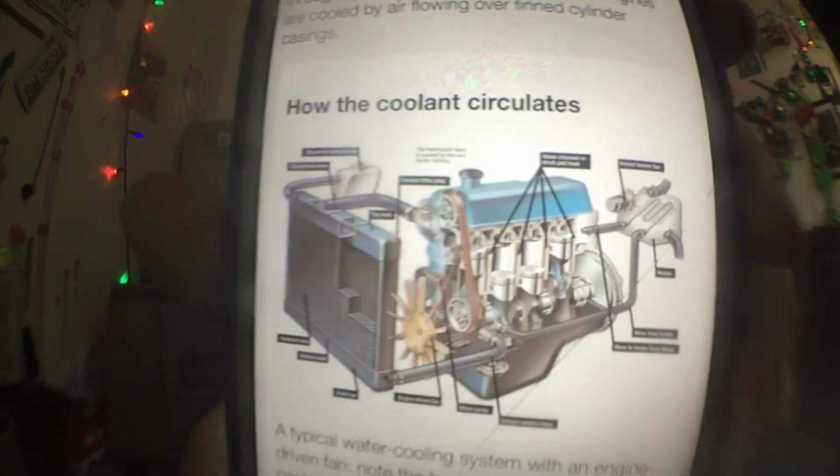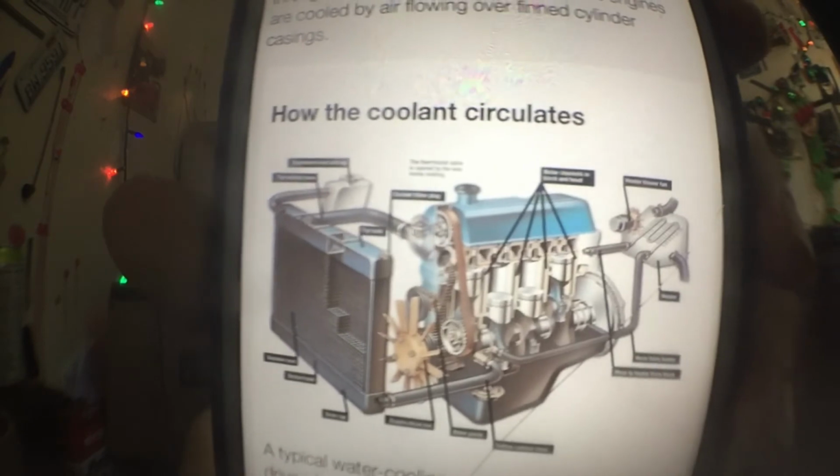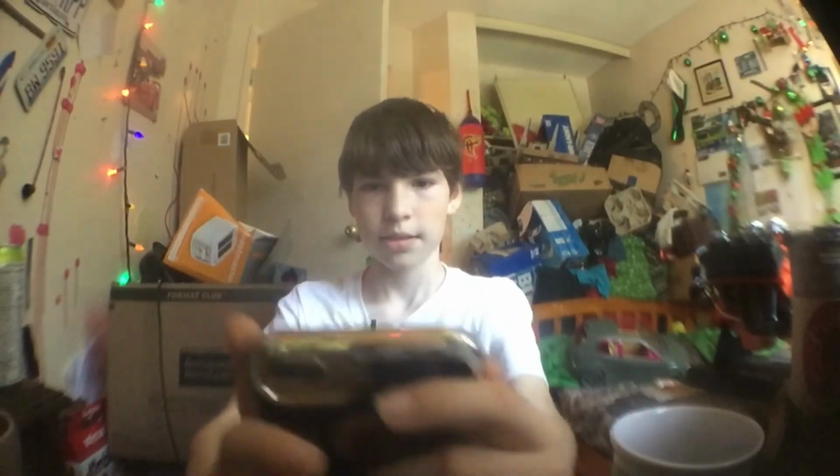So that's how the engine cools. So you can kind of look at that. You can pause it.